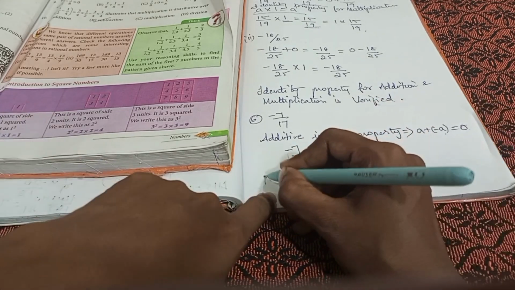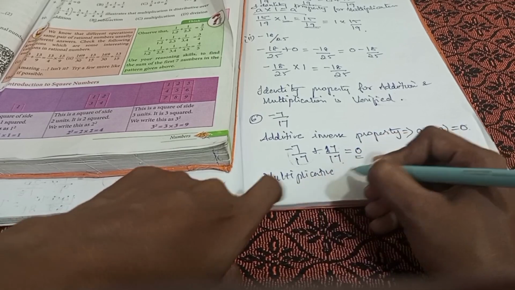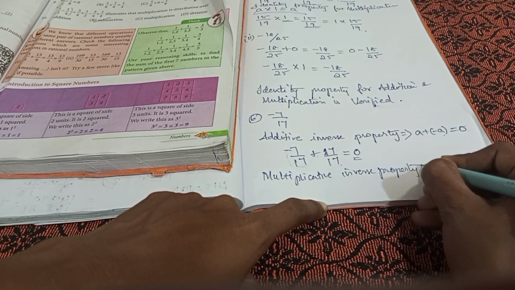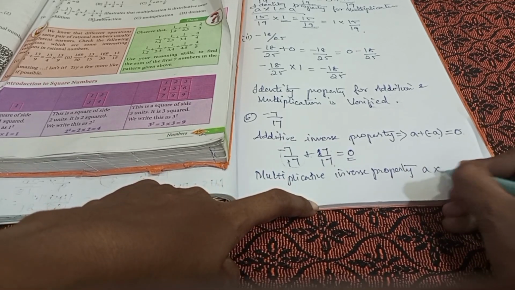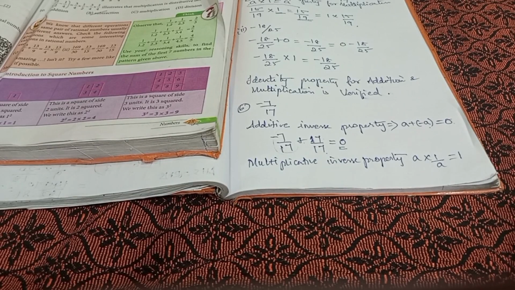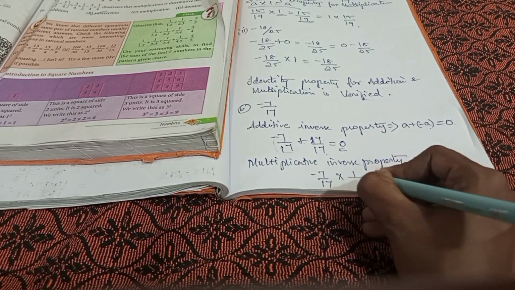Okay, likewise, the multiplicative inverse property is, for a into 1 by a, that means if you cancel, you get 1. Okay, this is the multiplicative inverse property. So for minus 7 by 17, what will we have? 1 by minus 7 by 17.